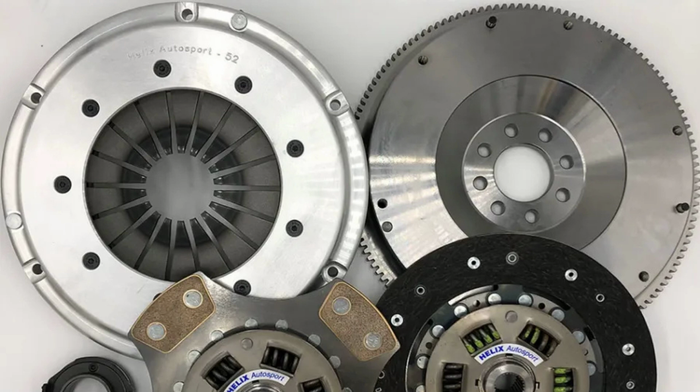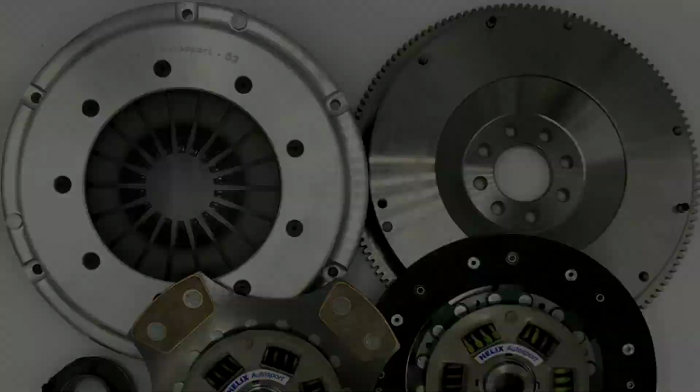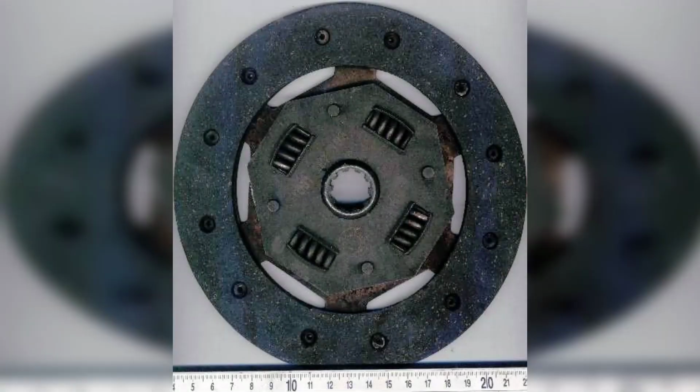Now, let's talk about the assignment and device of the clutch itself. The primary function is to connect and disconnect the engine from the transmission, allowing for gear changes. It's a critical component for smooth operation and preventing damage to the drivetrain.